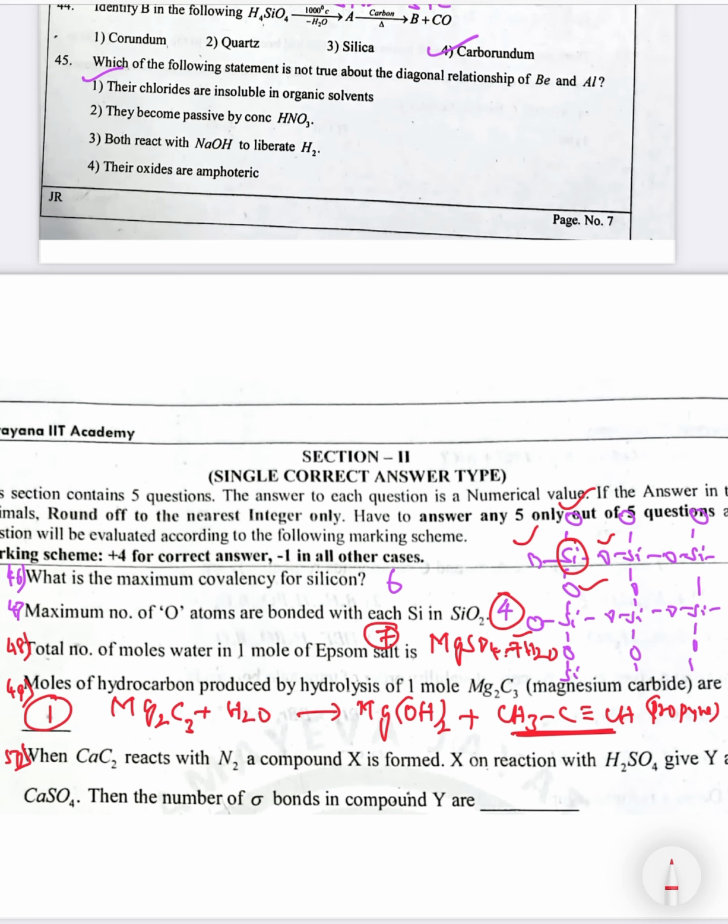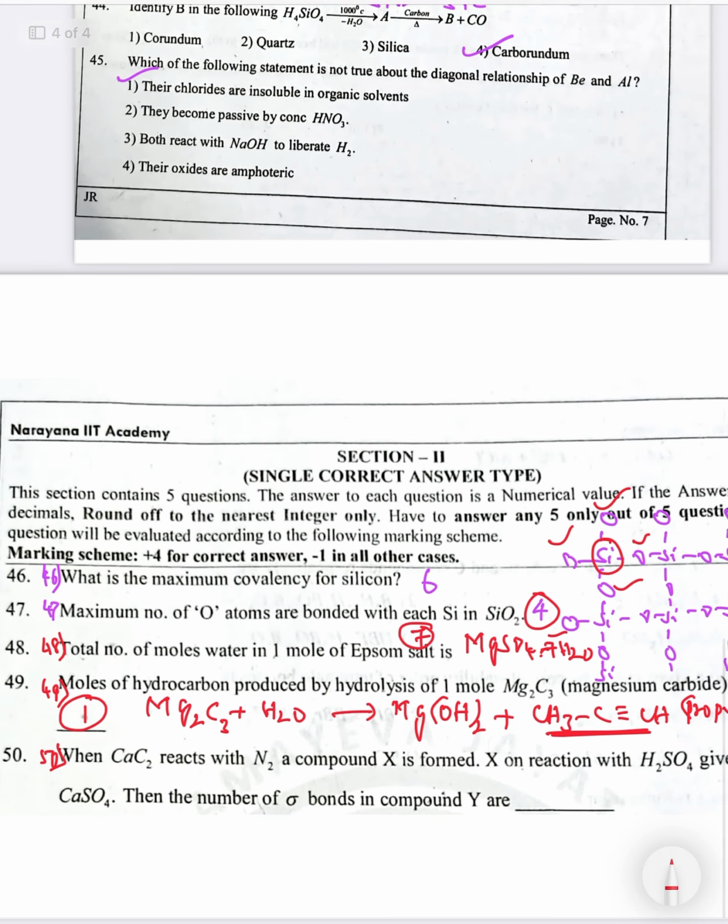Next, the last one. When calcium carbide reacts with nitrogen, a compound X is formed. X on reaction with H2SO4 gives Y and CaSO4. Then the number of sigma bonds in compound Y is asked. First of all, let us see the reaction. CaC2 reacts with nitrogen and we get CaCN2 plus C. This is nothing but the nitrolim mixture we discussed.